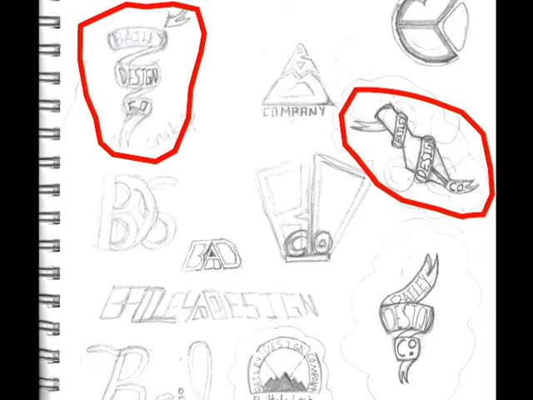So I decided I really wanted to take that piece up in my design to capture that aesthetic style.